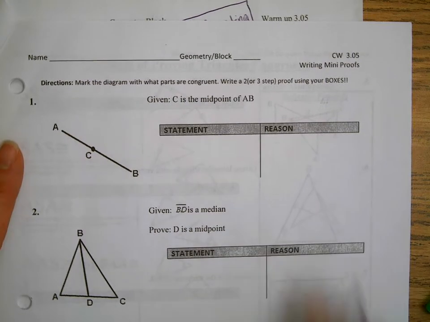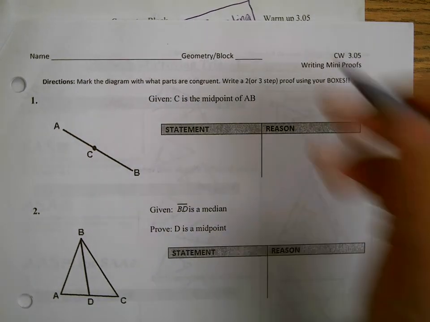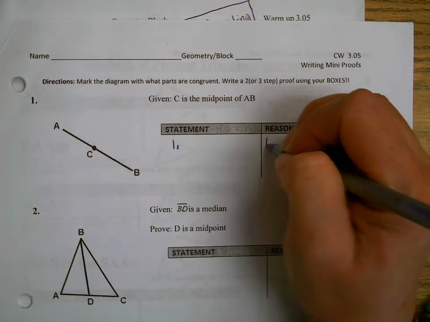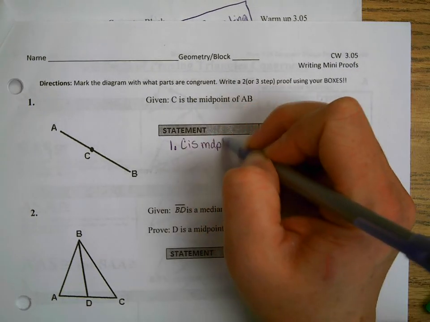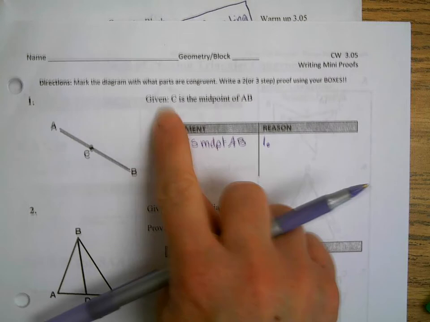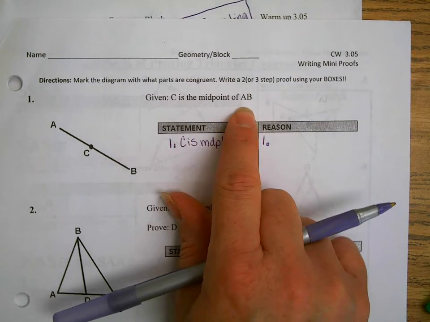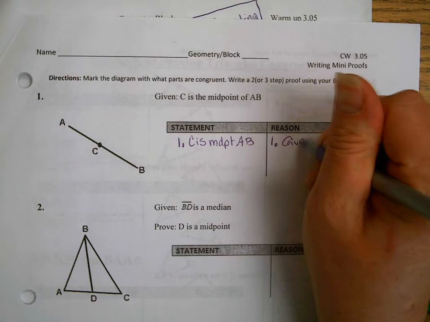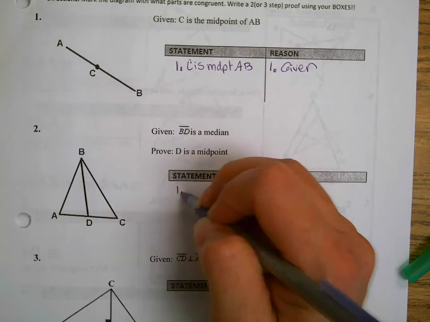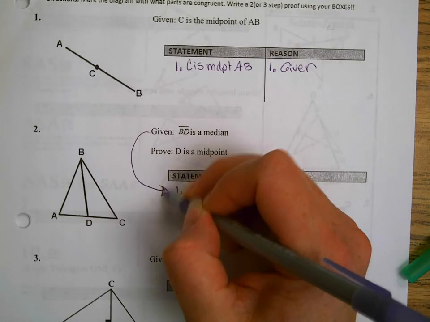So these mini proofs, there's about 5 of them. I'm going to give you the first statement and reason here. C is the midpoint of AB. So we're going to take the given information and we're going to put it as the first line in the proof, given. So you're going to go through and do that for each proof. So this given information becomes the first line.